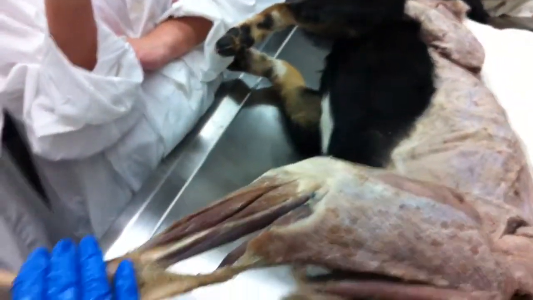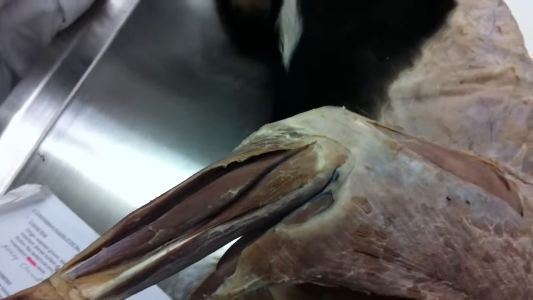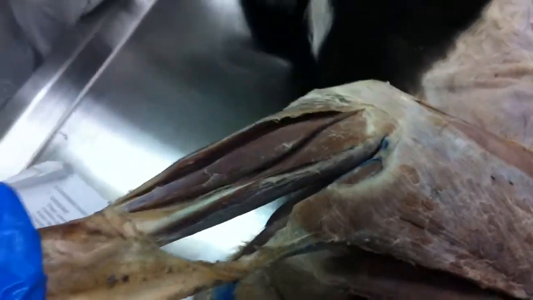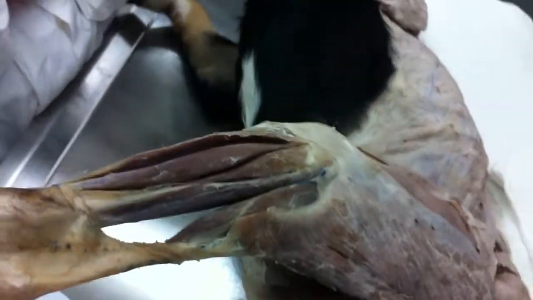Okay, so the first one here is cranial tibial, which originates on the extensor groove and the articular margin of the tibia, and inserts on the, no insertions on there, yes. The artery is the cranial tibial artery, which makes sense because it's the cranial tibial muscle.